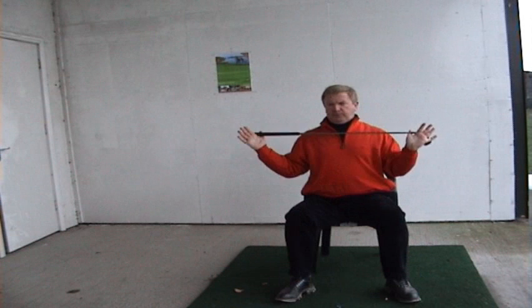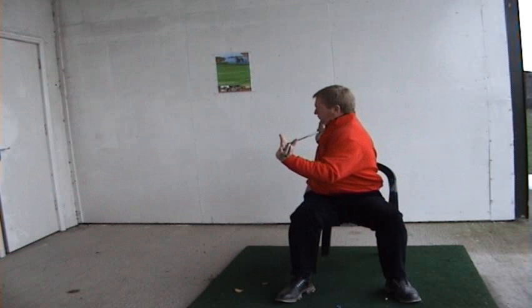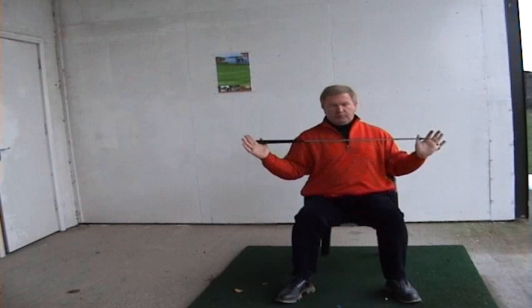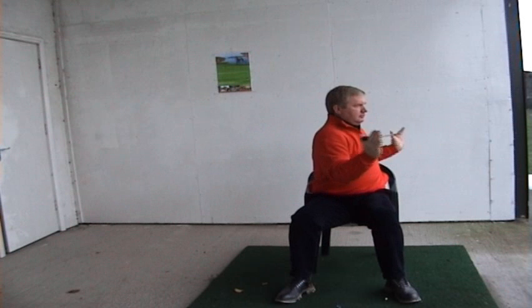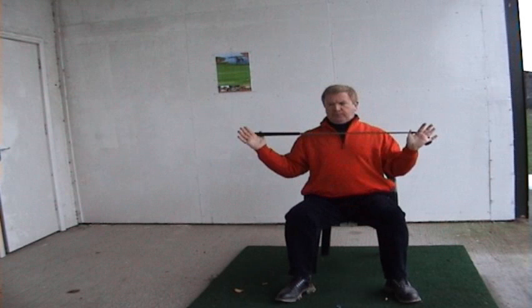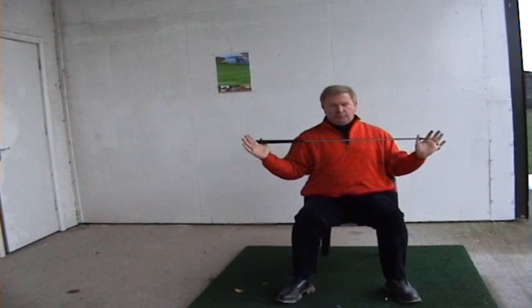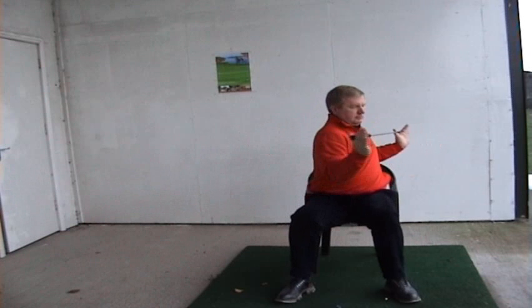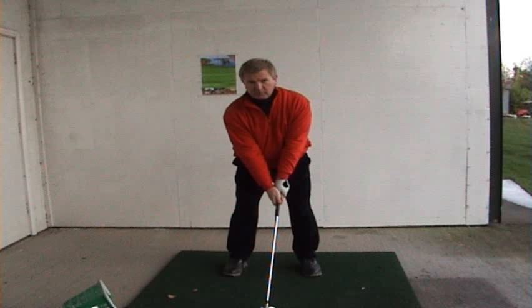If we take a look from this angle here, you can see how we turn to the right, and yet I'm able to maintain my knees facing the camera. That's showing that I've got good flexibility in my core area and good strength in that area. As I move back now to my starting position, then I turn to the left. It's a simple exercise. It's one that everybody could do for just a few minutes every day, and it would help their golf enormously.